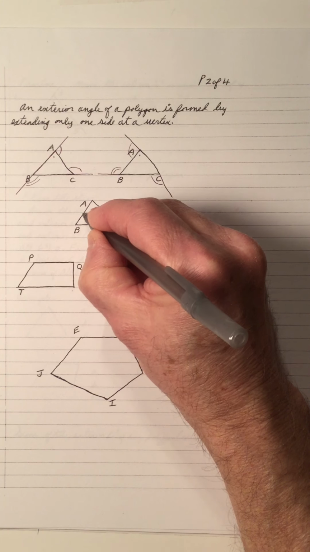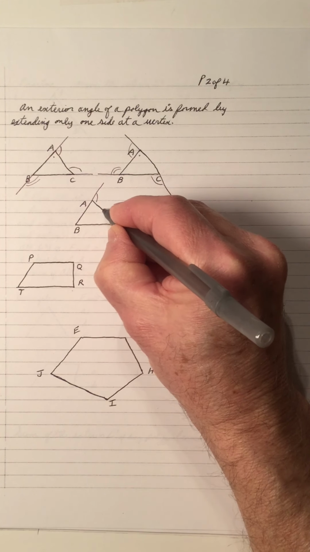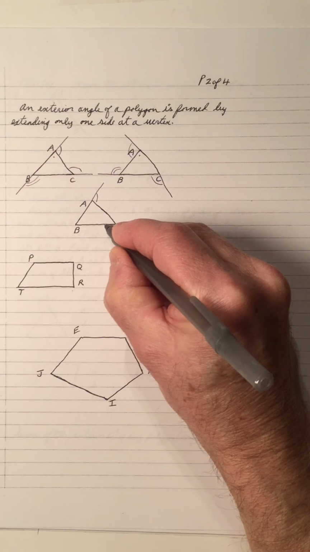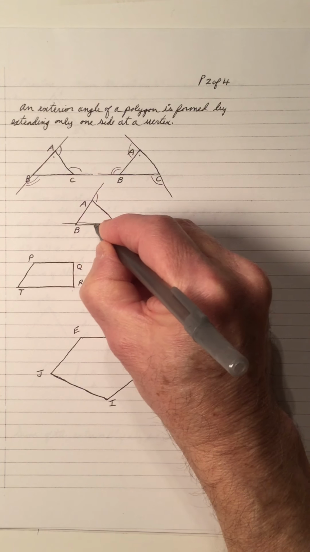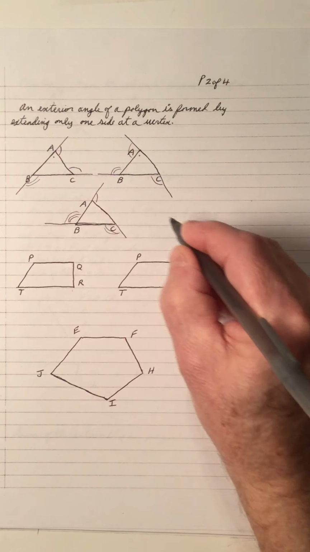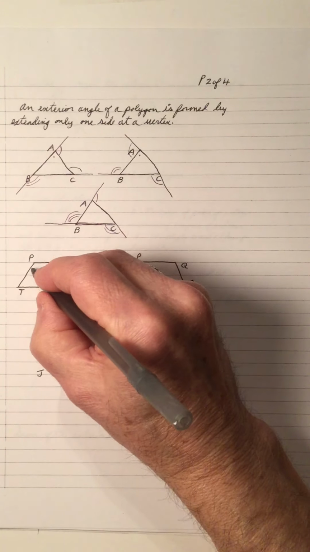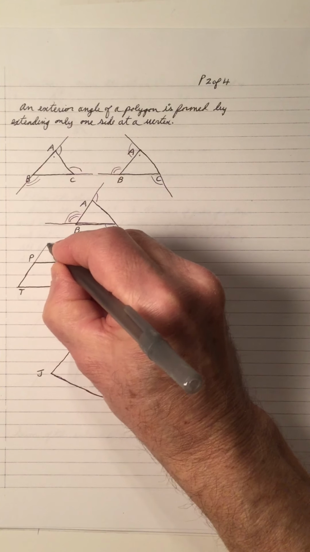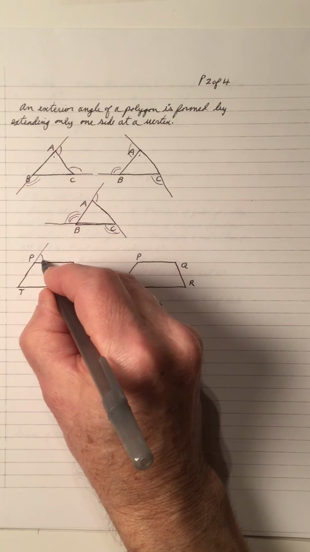here we go. If I go like this and extend that out, then I keep coming down here and extend that out. I got this exterior, and if I want to go like that, I extend that out, and there's the exterior. So it doesn't make any difference as long as you extend only one side out. So extend that at P, Q, R, T. There's the exterior angle at P.